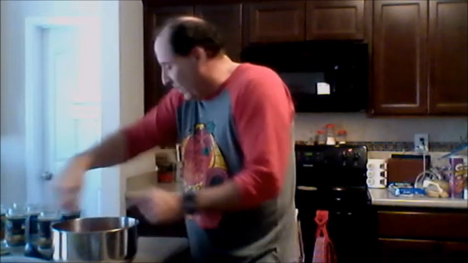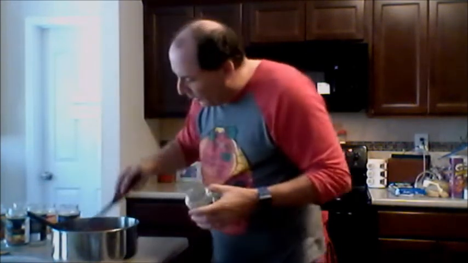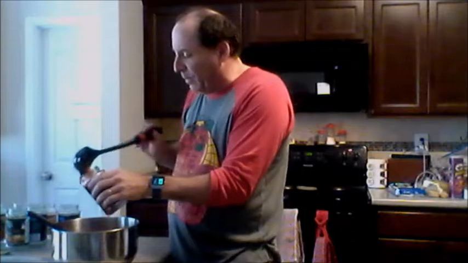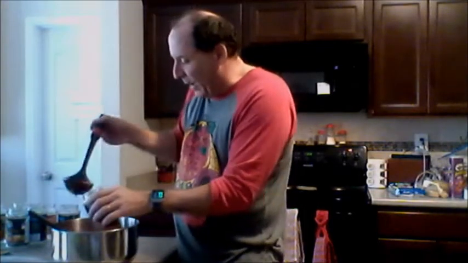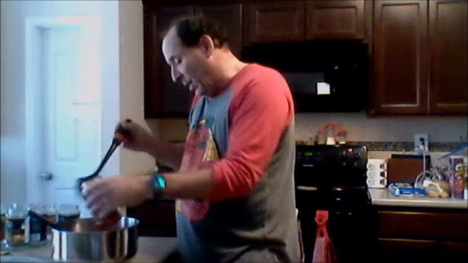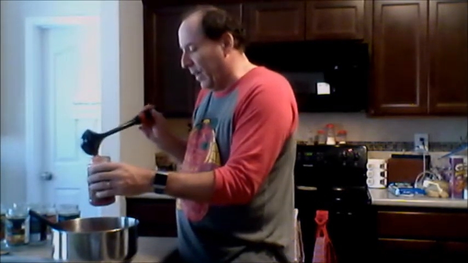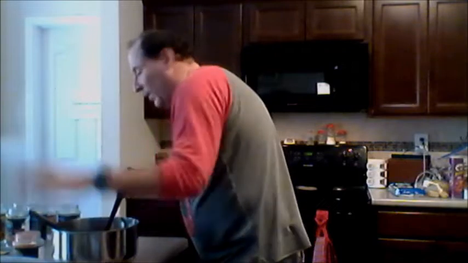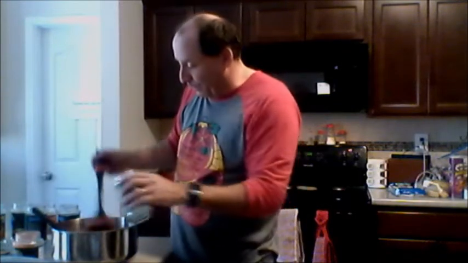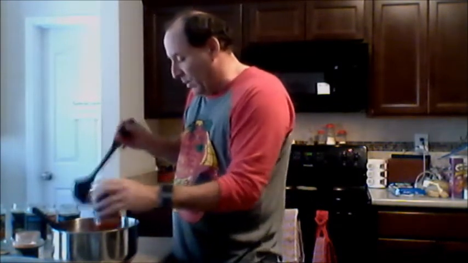Yep, it's time. Now the recipe says that when you do this, you should be able to get 5 8-ounce containers. I don't actually know if I have an 8-ounce container. I just kind of put it in jars that look like this. I don't want to fill them up all the way to the top.